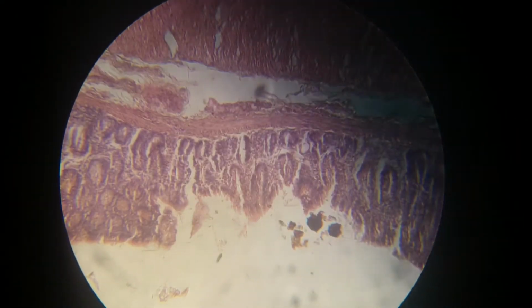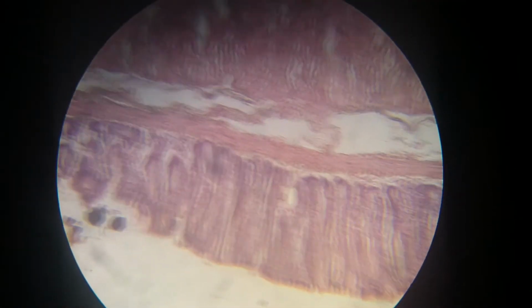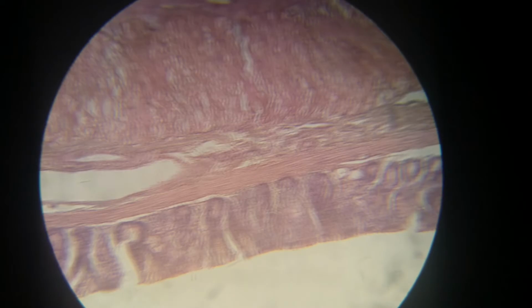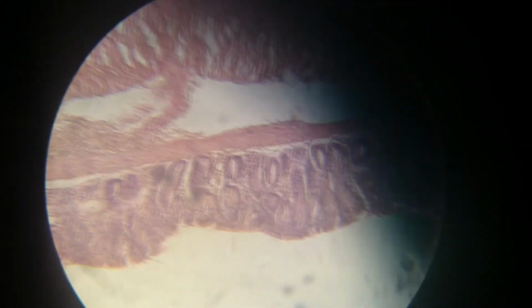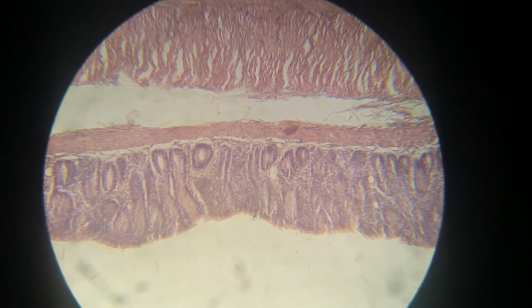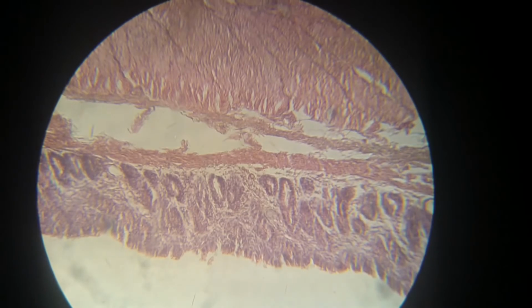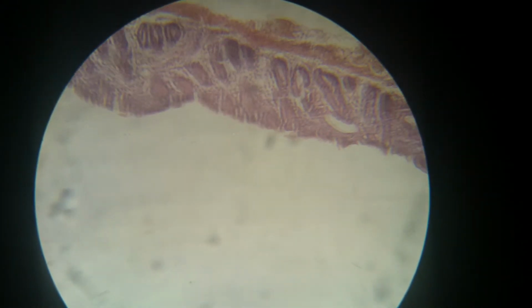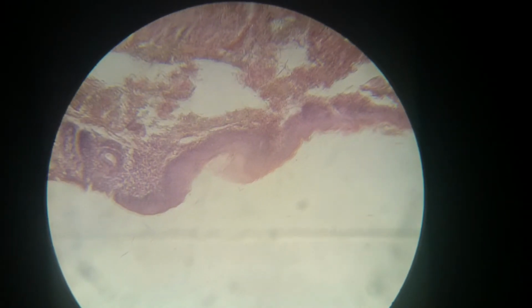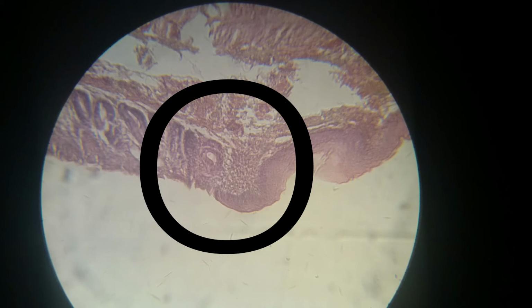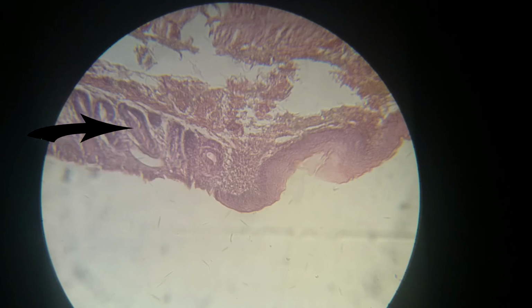We see here many crypts, and under the mucosa we see the muscularis mucosae. There are no special structures in the submucosa that we can notice. In here this is the junction between the large intestine and the anal canal. In this junction there is a transition of epithelia from the colonic epithelium, or the columnar epithelium, to the epithelium of the anal canal, which is stratified squamous epithelium with keratin.